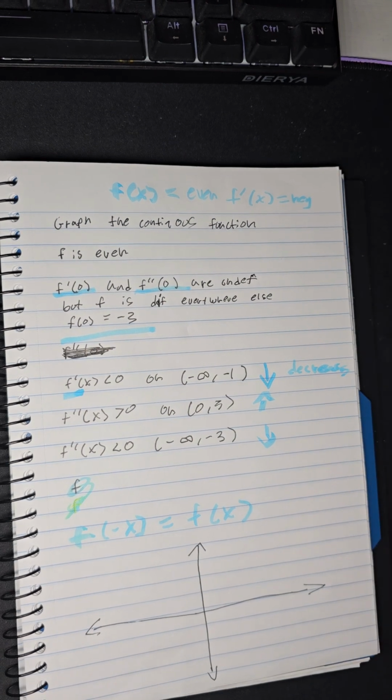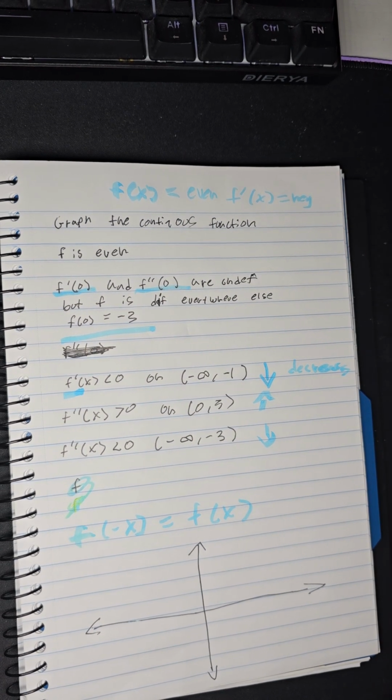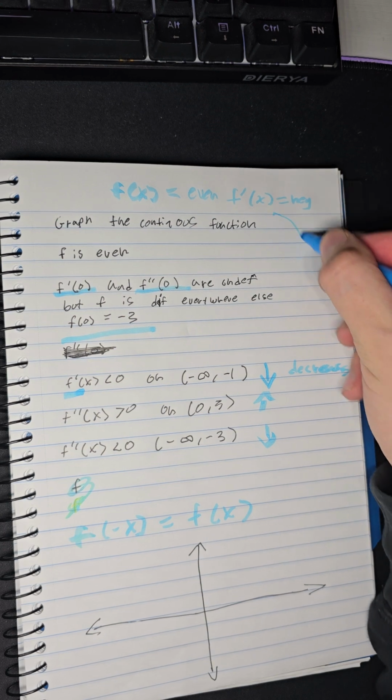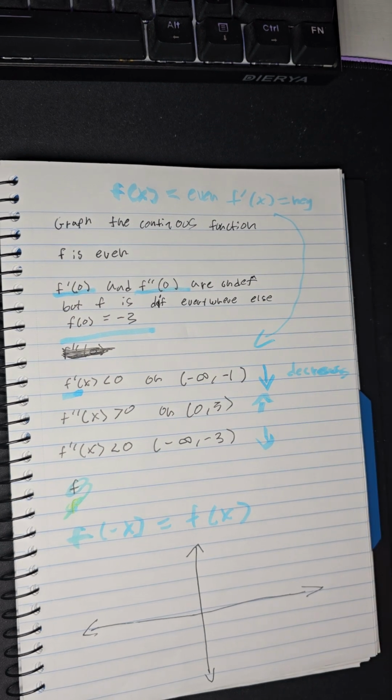I'm just writing negative, the short version. But then we'll know that the graph is decreasing at negative 1, 1.